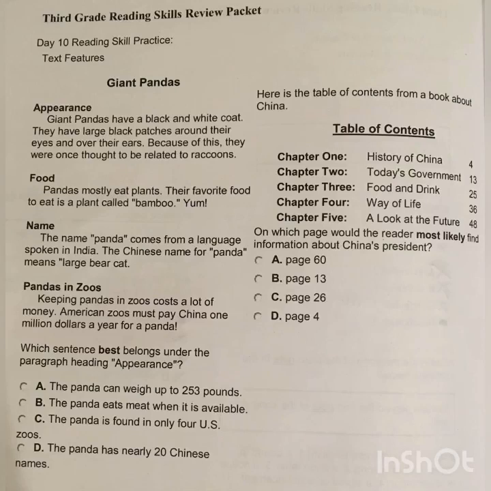Day 10 was about text features. And when I see question 1, I notice a few text features. I see a title, giant pandas, and I see headings: appearance, food, name, pandas in zoos. And the question is asking which sentence best belongs under the paragraph heading appearance.